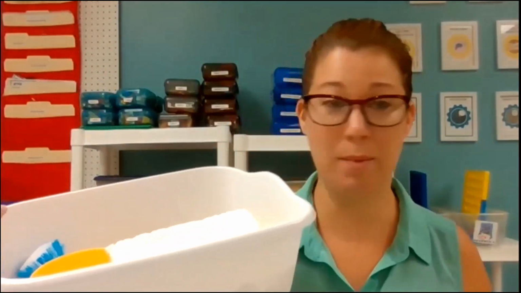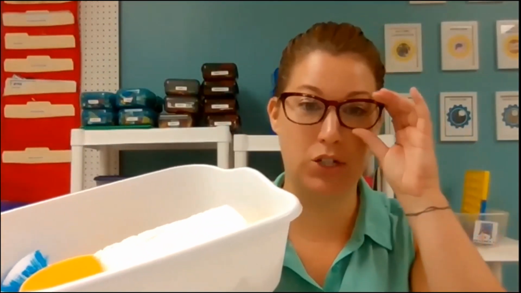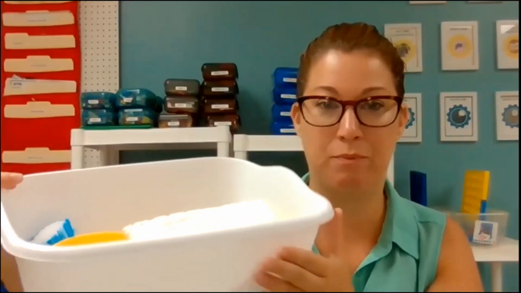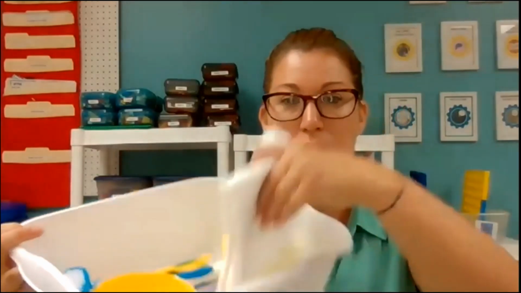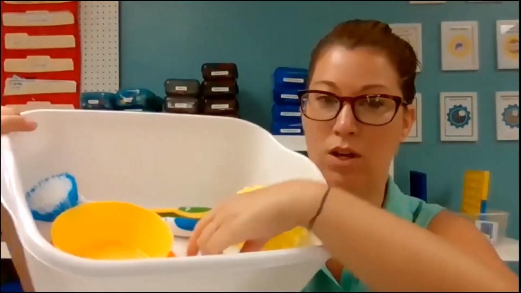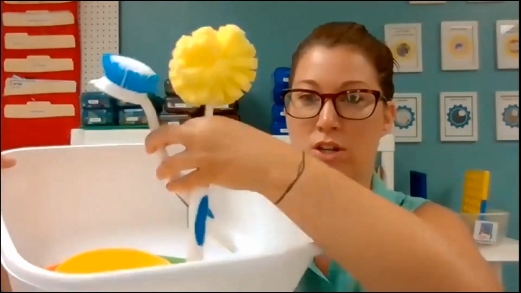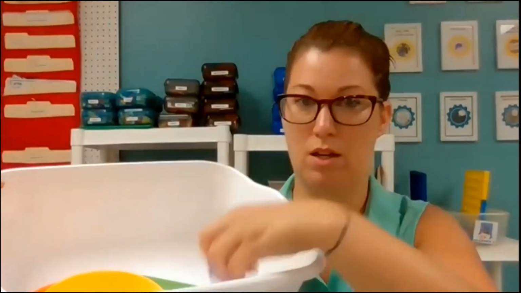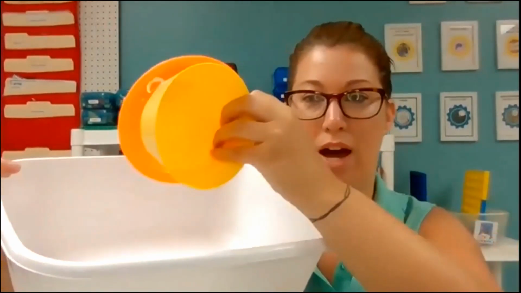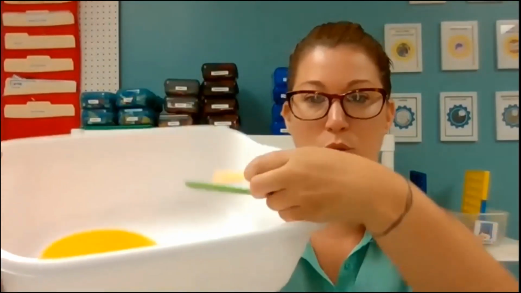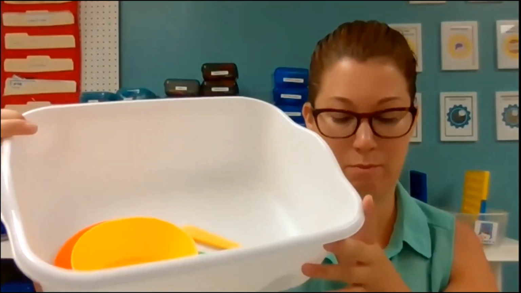Okay, let's take a look at the last one, and it's washing dishes. Okay, keeping in line with the same concept, you see the label here. This is dishwashing 1. Everything I believe in here came from the dollar store. So we have a bin here, which we're using as our sink. We have a dry dish towel, funky sponge, scrubber, sponge, a couple things to wash, a bowl, plate, spoon, and fork, all in this bin.